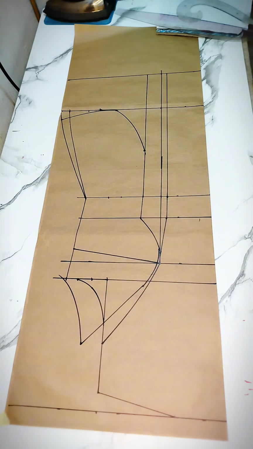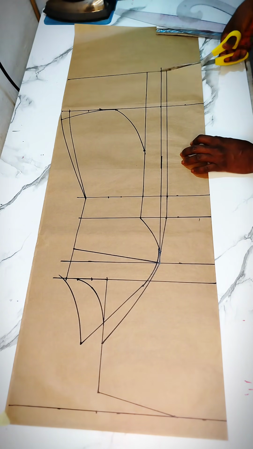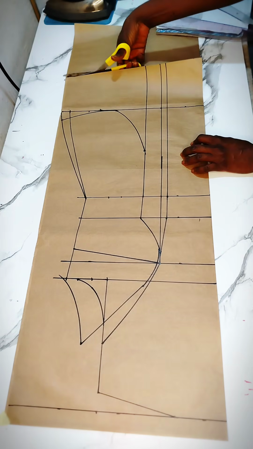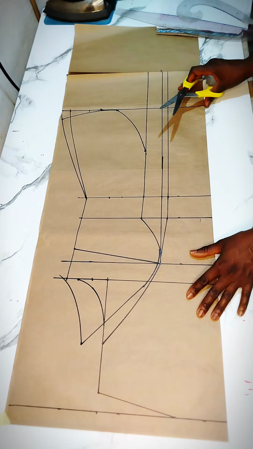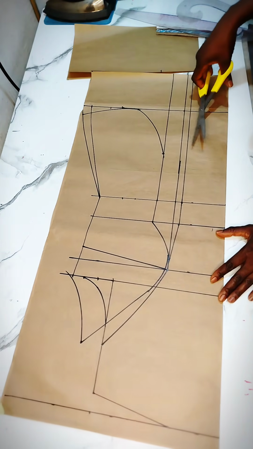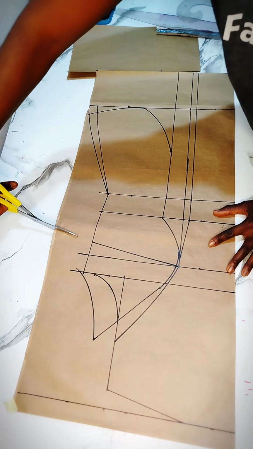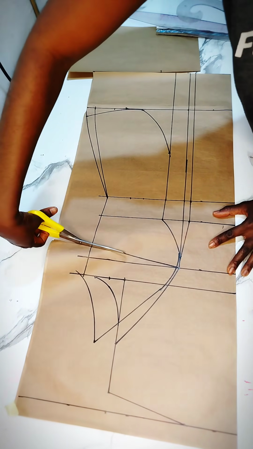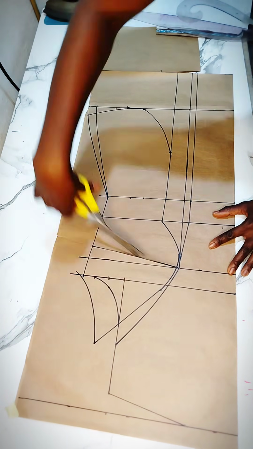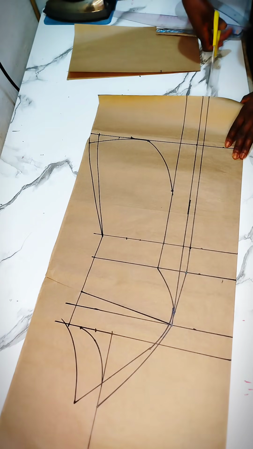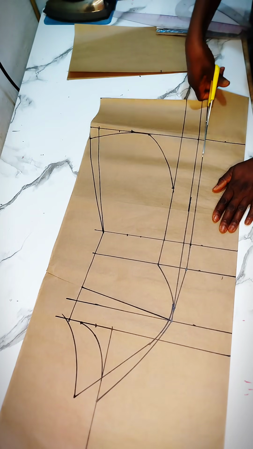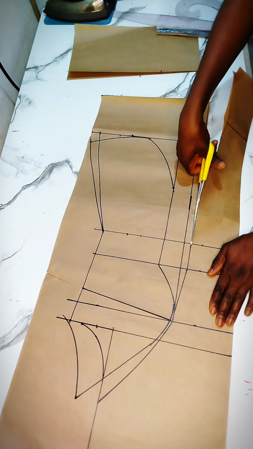So now I'm going to go ahead and cut out this pattern. You're going to be very careful when cutting it out. Make sure you just cut from the extension, then cut around your pattern. Don't cut out this curve we just drew now. So I went ahead to slash open my side dart, then my center dart, so that I'll be able to close up the side dart.